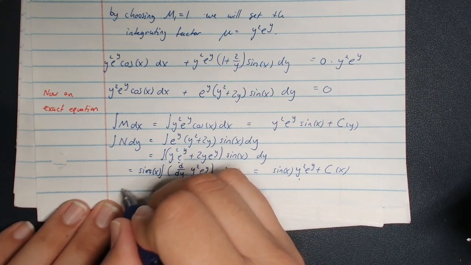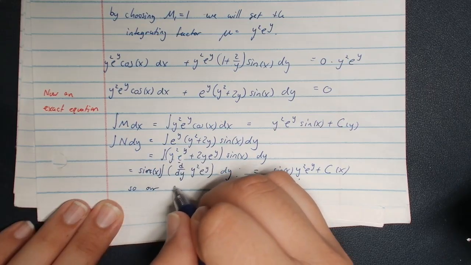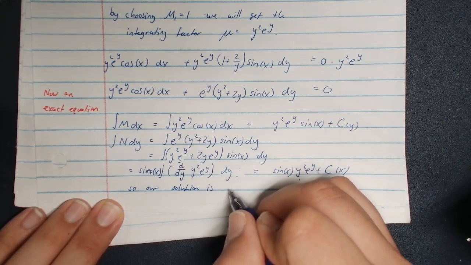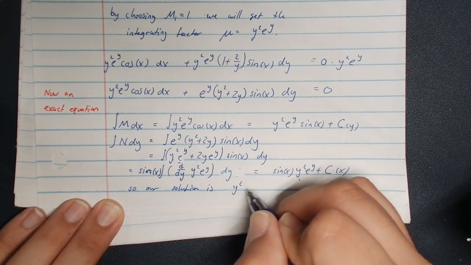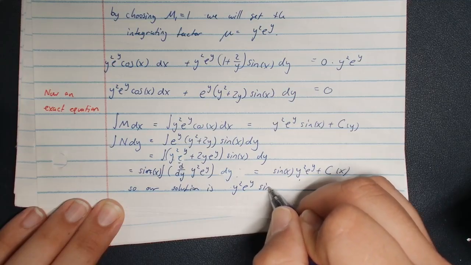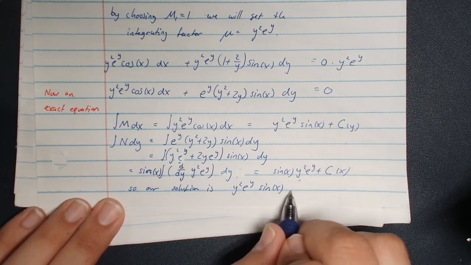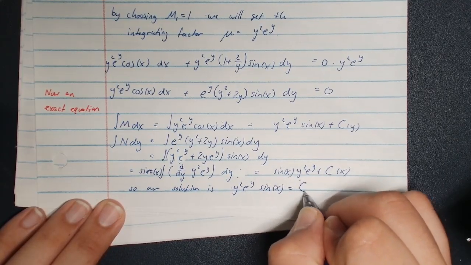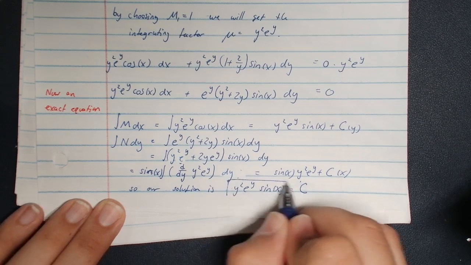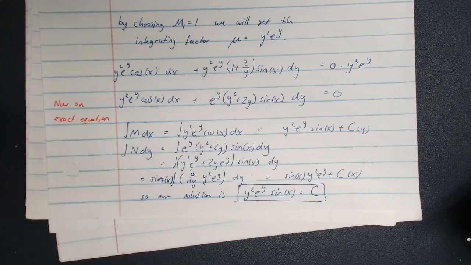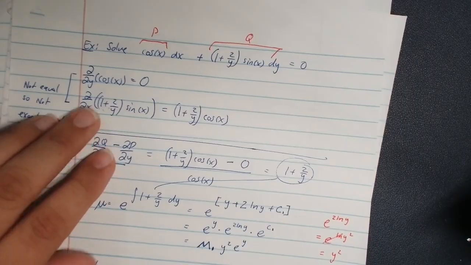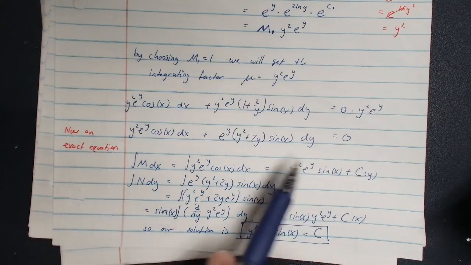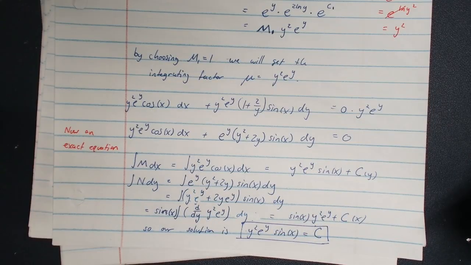So our solution is just that function there. y squared e to the y sine of x plus a constant equals a constant. Whatever, we can put the constants together and just say equals c. And that is now the solution to our original non-exact equation, which we get by first making it exact and then solving via that technique.